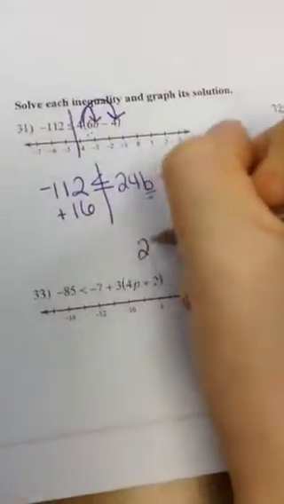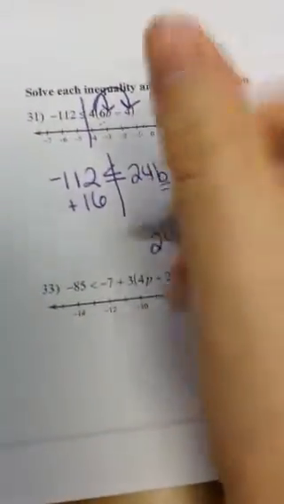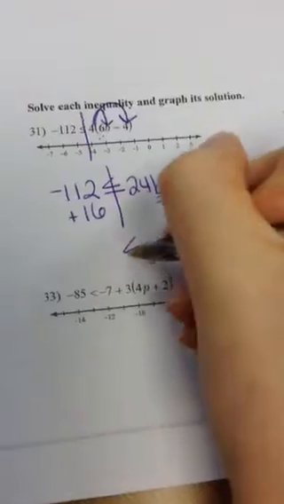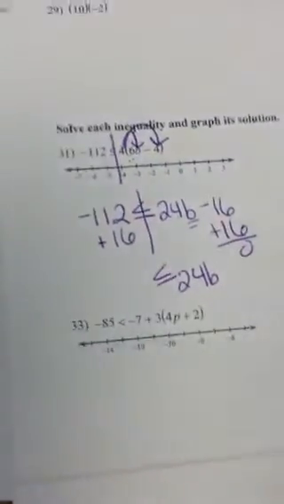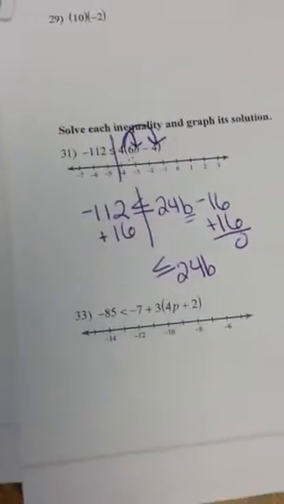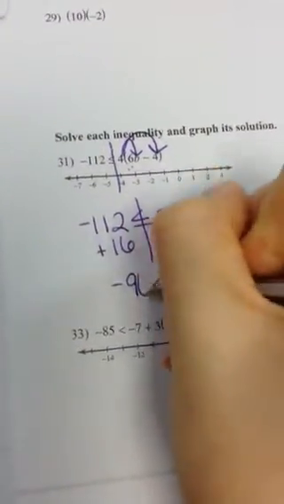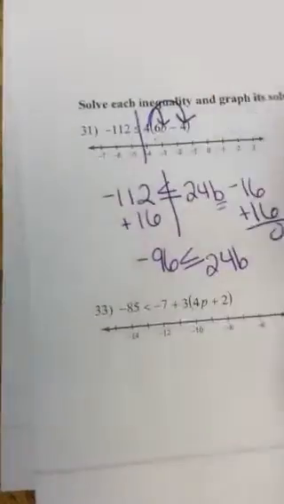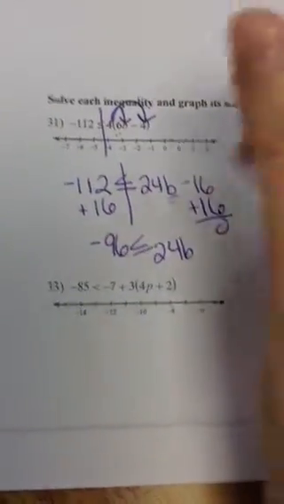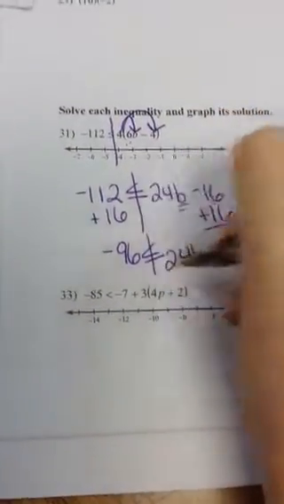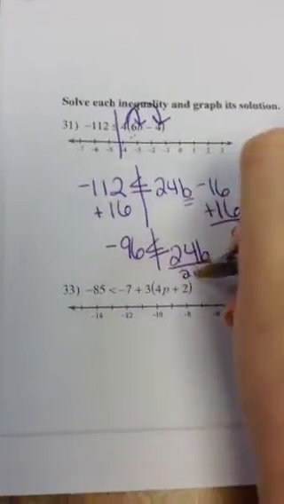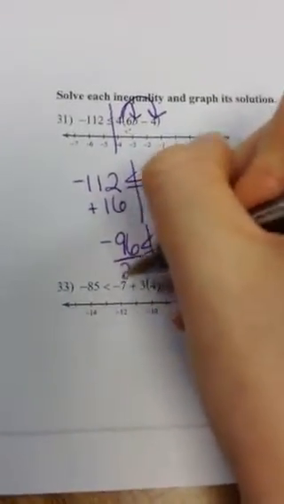I'm left with 24b is greater than or equal to negative 12 plus 16 would be a negative 96. And then I'm just going to divide. I'm dividing on each side by positive 24.